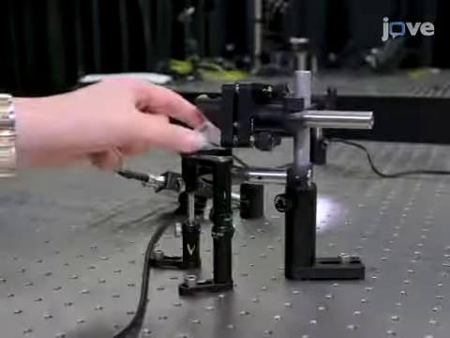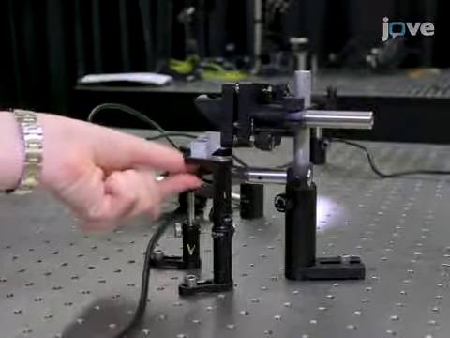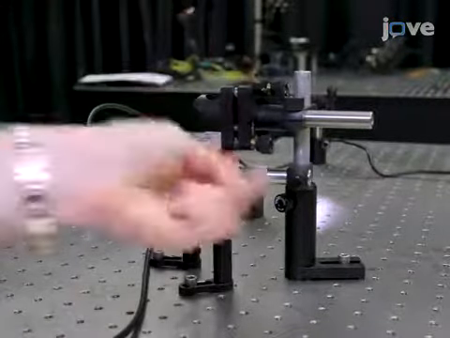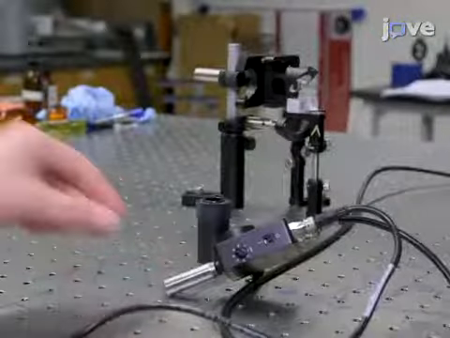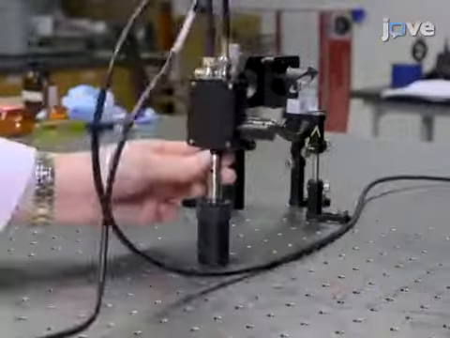Insert a cuvette between the mirrors and align the laser beam and cuvette so that the laser beam travels vertically through the cuvette. Next, secure the photodiode directly across from the second mirror so that its sensor faces the mirror.